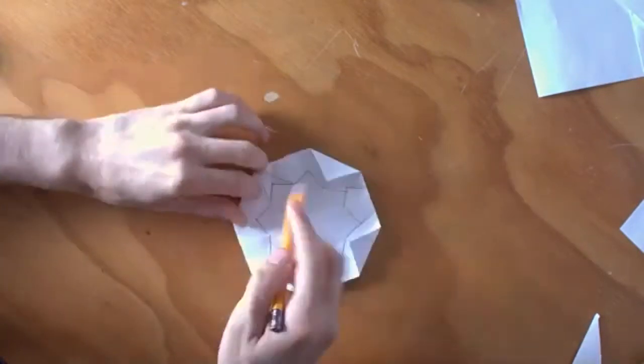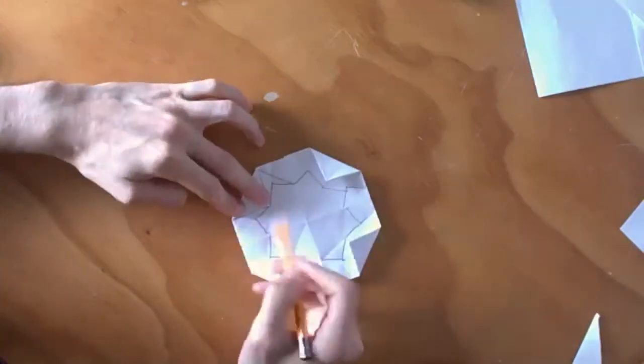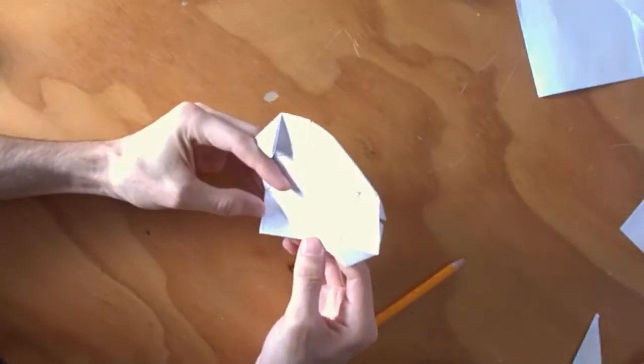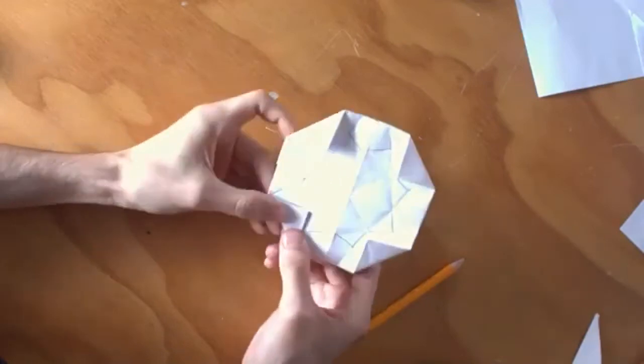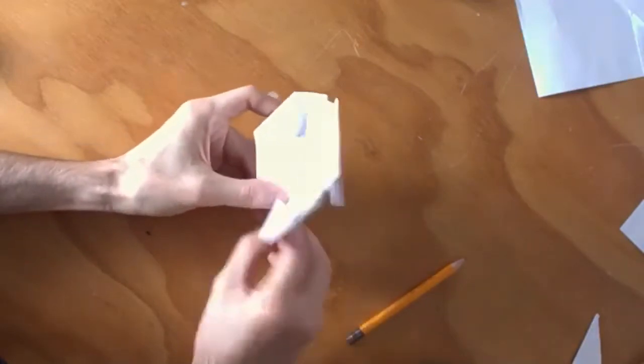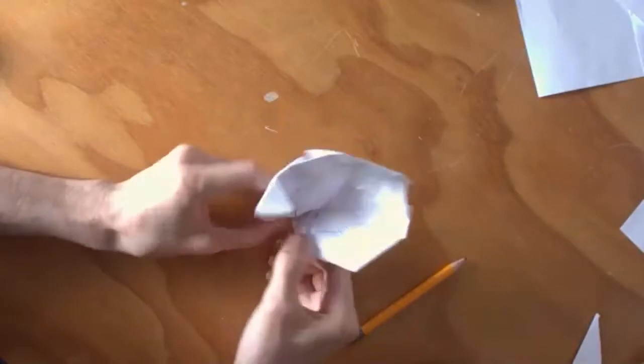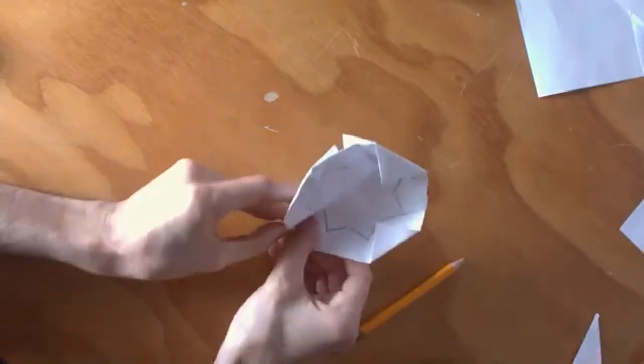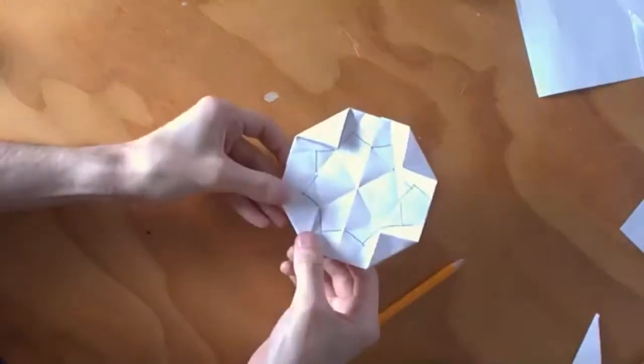We have a little square here. And actually, in order to get lines, we actually need to fold these. So not even really extending much. I'm just putting it on the line and then I'm just sort of folding those valleys into it.